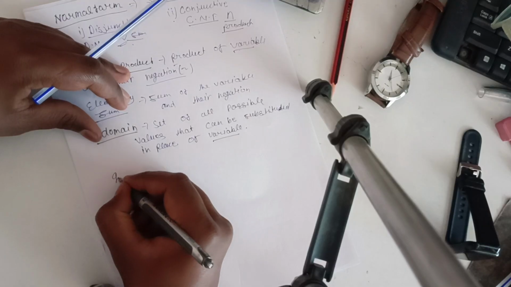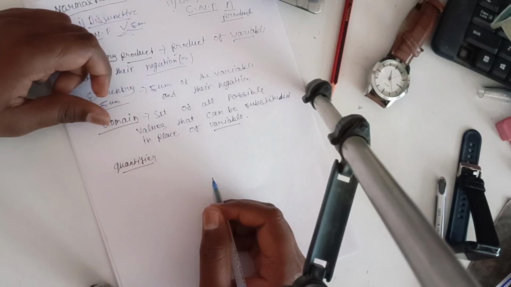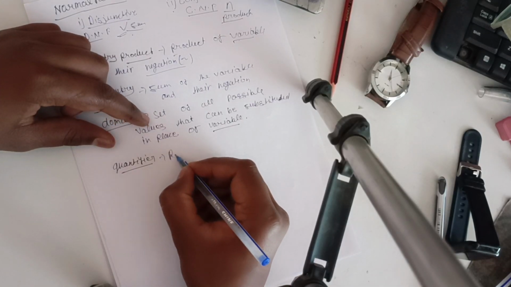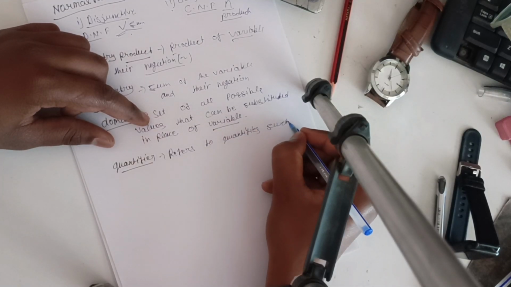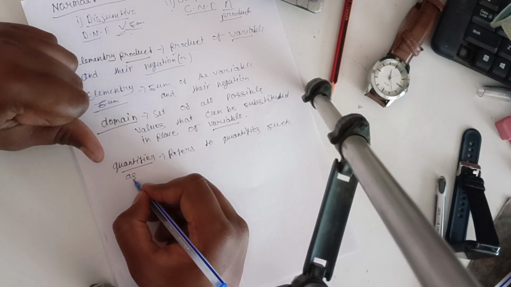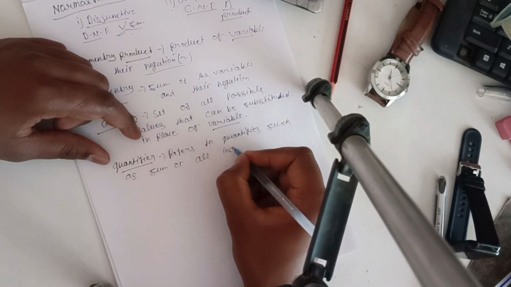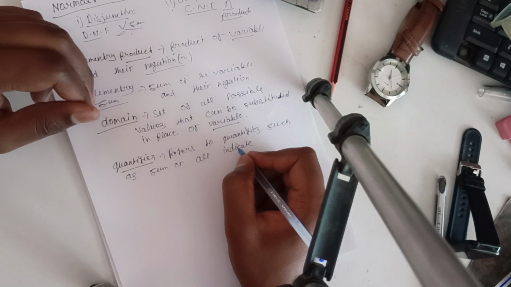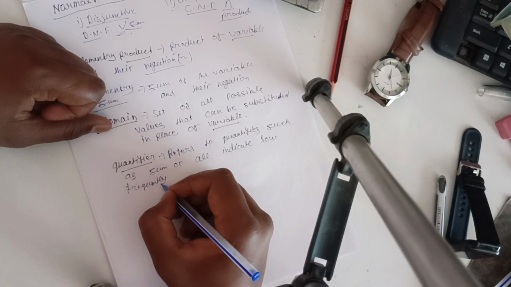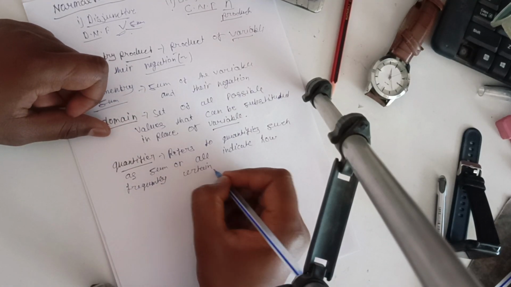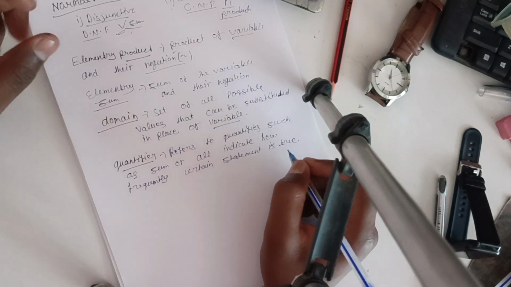And now quantifier. Basically, quantifiers are words that refer to quantities, such as some or all, and indicate how frequently a certain statement is true. Okay.